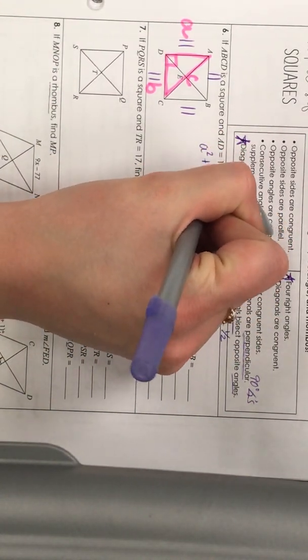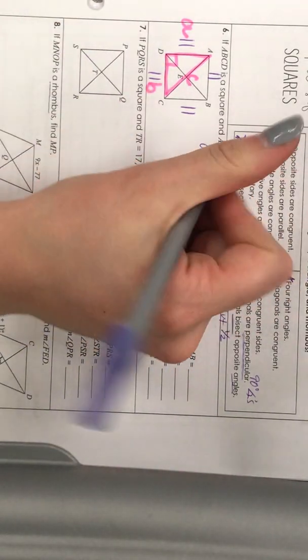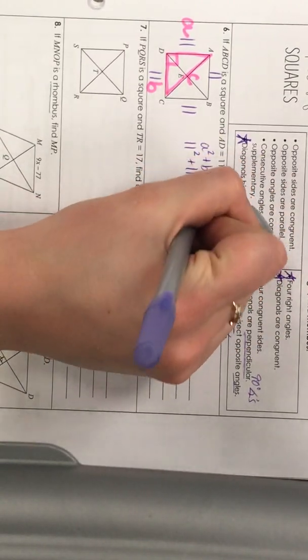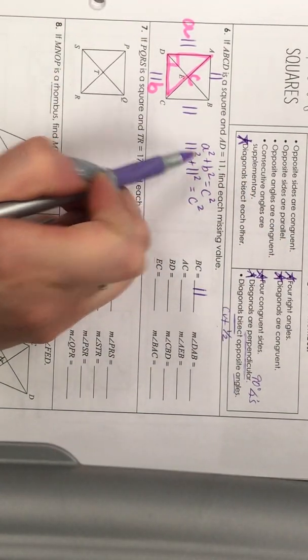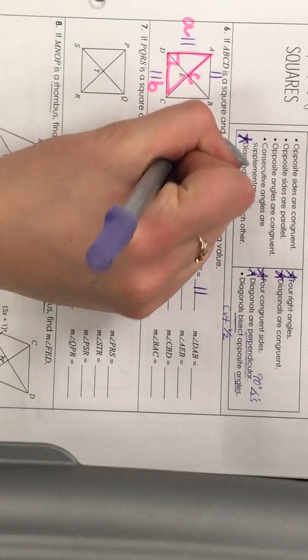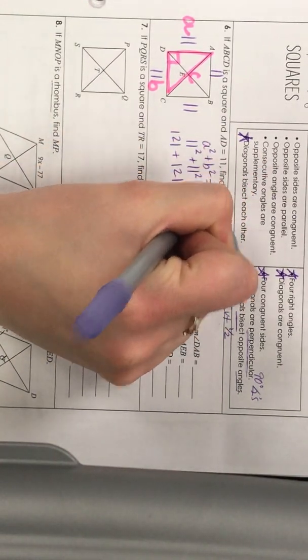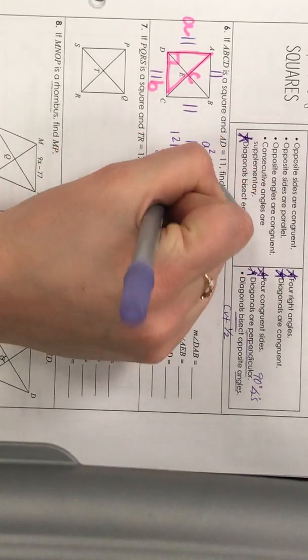We know the Pythagorean theorem looks like this. I have my A, which is 11. I also have B, which is the same thing. Remember, it's a square. And my C value is what I'm trying to find. So 11 squared is 11 times 11. I still don't have C. So we'll add those together.